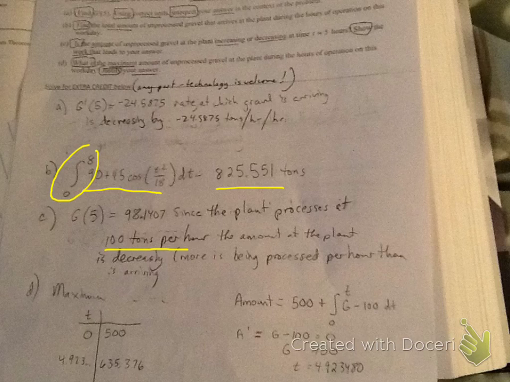And so we're at time equals 5, we find the rate. It's processing. We just plug in G of 5 in the calculator and you get 98. So that means there's more being processed than it's arriving, so the amount at the plant is decreasing at that point. Question D, probably the hardest question, is to find the maximum. And maximums on a closed interval occur at the endpoints or at where the derivative is 0. Remember, G is our derivative. So if you solve G, graph it and see where it crosses the x-axis, you get 4.923.